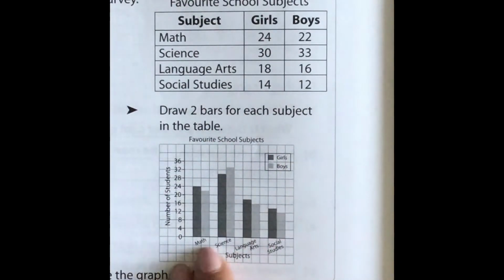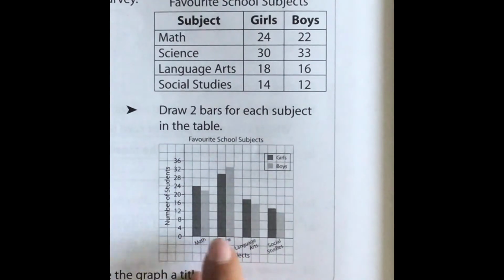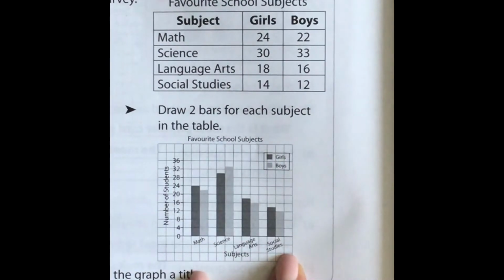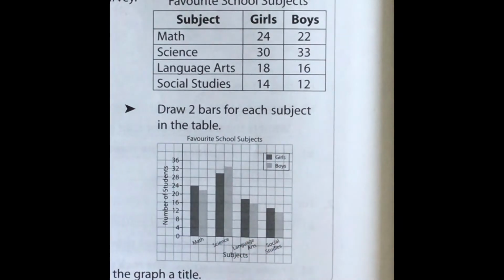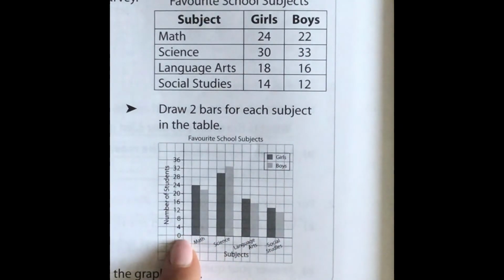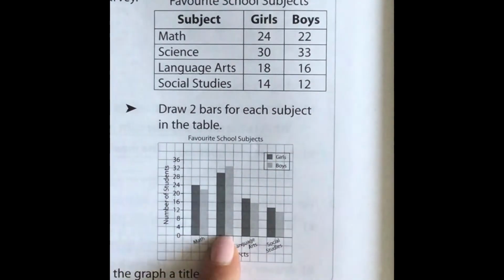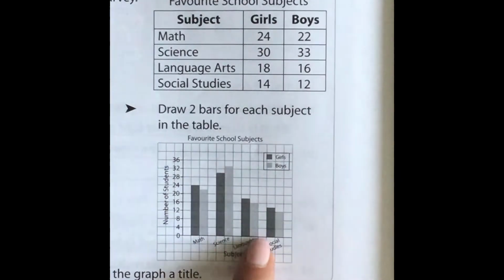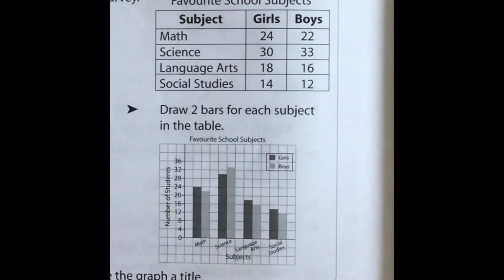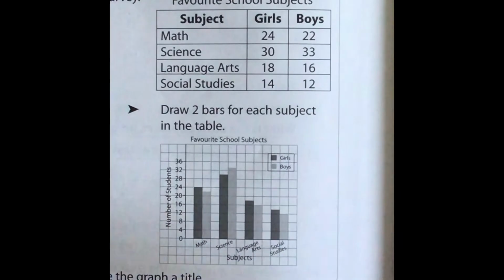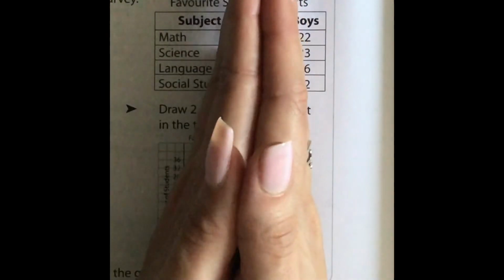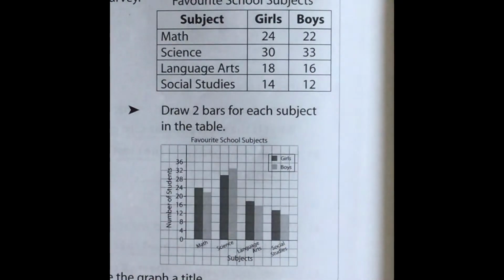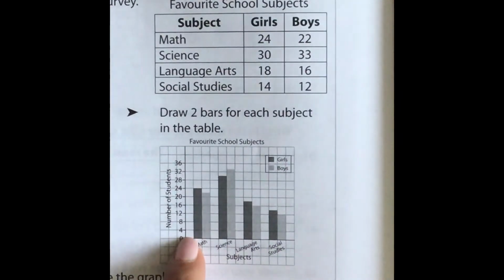Then I had my x-axis, which is my subjects. So I labeled it math, science, language arts, social studies. Now, please notice, and this is very, very important, the spacing. Do you notice how there's 1 bar space here, then 2 bars, for girls, boys, 1 space, 2, 1 space, 2? It's not a coincidence. It has to have spacing. You can't have all the bars squished together. You will lose marks. So you do need to have the spacing.